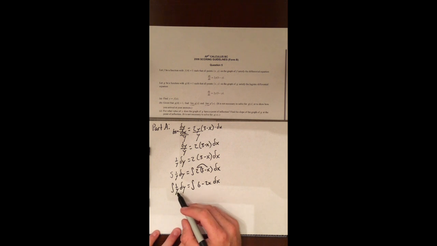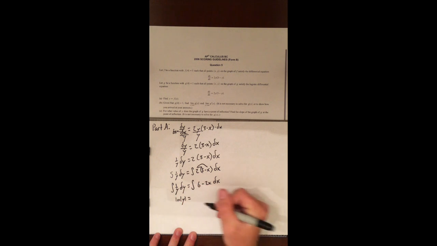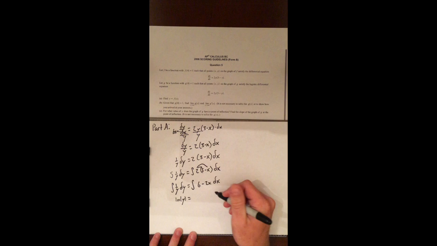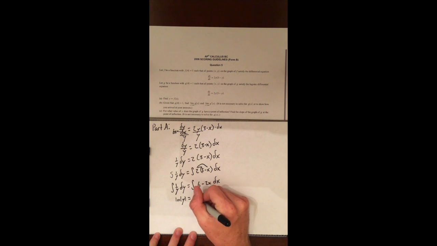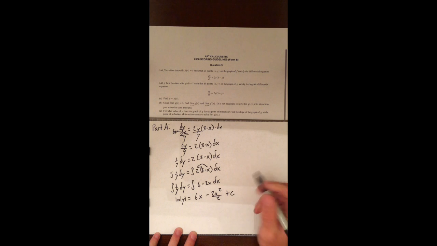So when we take the integral, 1 over y dy is the ln of the absolute value of y. And the integral of 6 minus 2x is (6x minus 2x squared) all over 2 plus c.